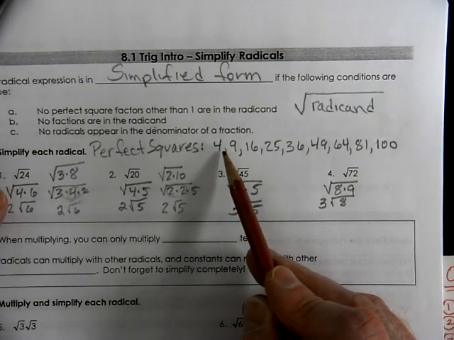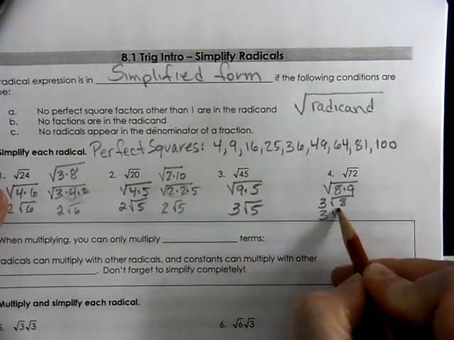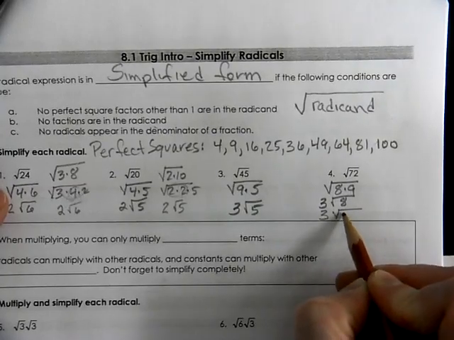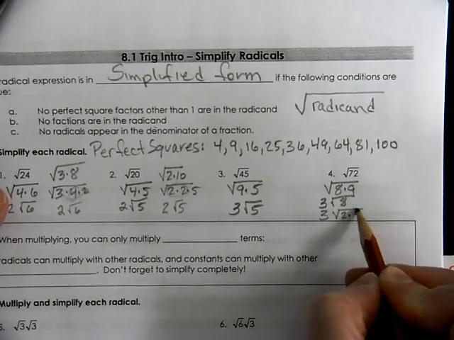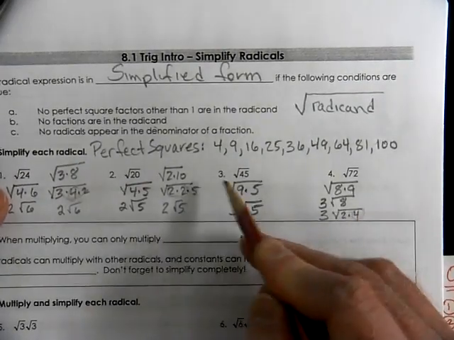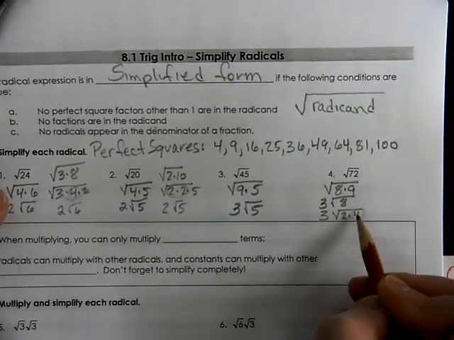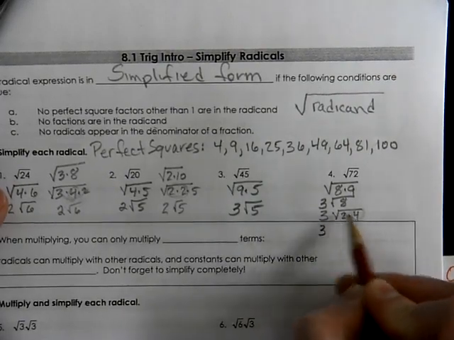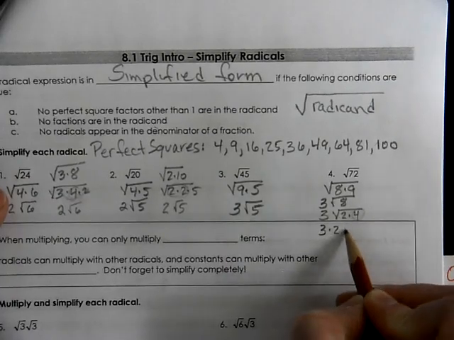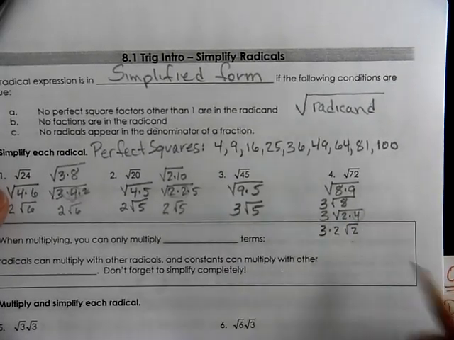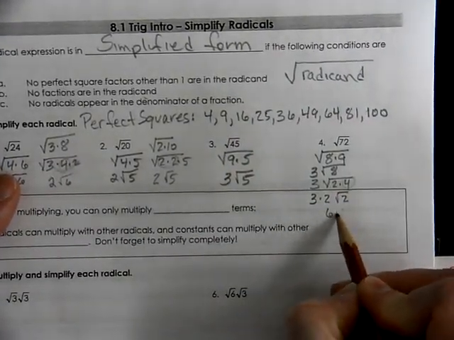So working with the 8, we can still break that down into 2 times 4. That's 8. And 4, we know the square root of 4. We know the square root of all of these numbers up here. So the square root of 4 is 2. So we have the 3, and then the extra 2 from the square root of 4. And we have the radical 2 left inside. So this becomes 6 root 2.